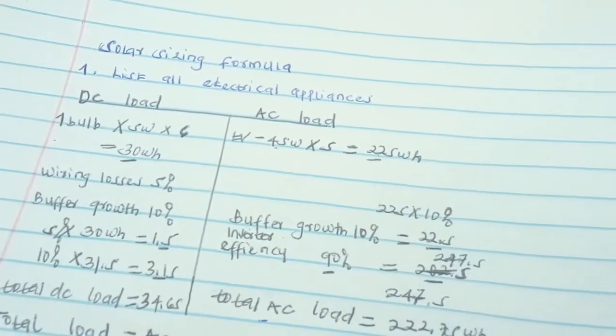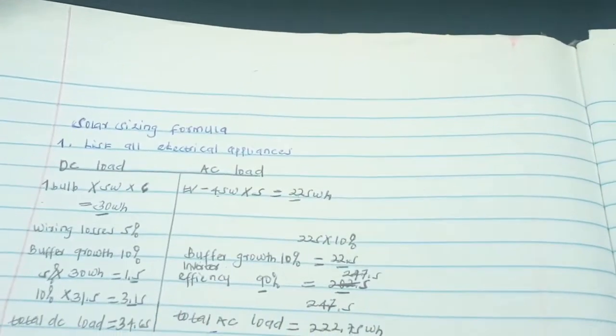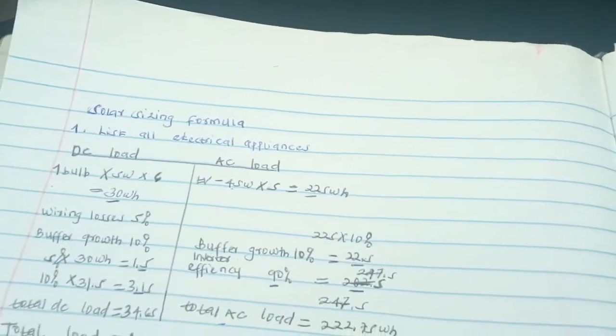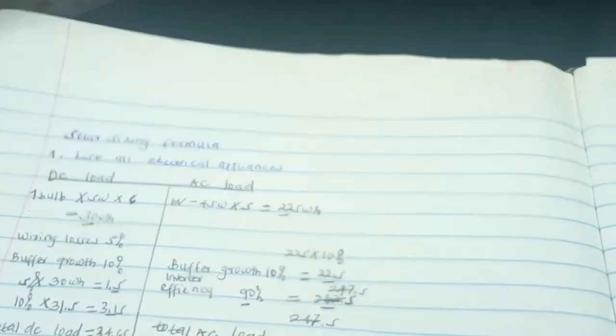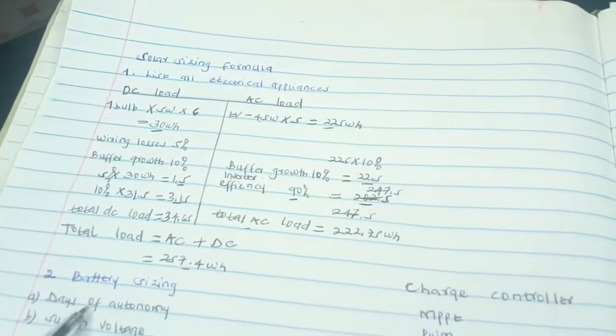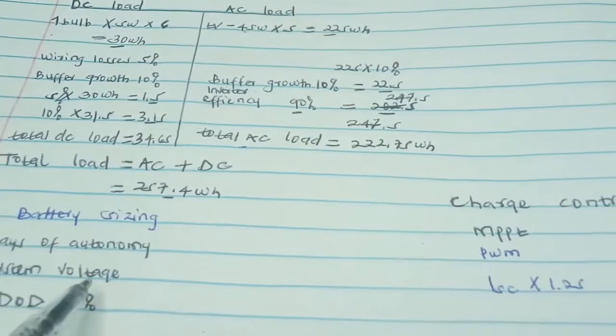So now we have all the daily power needed in our home. We shall use this power to size our battery.